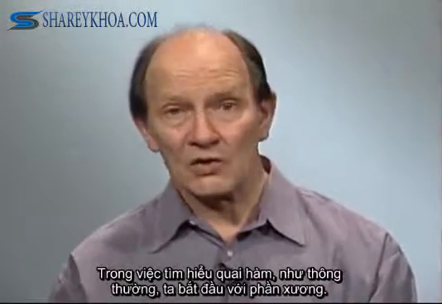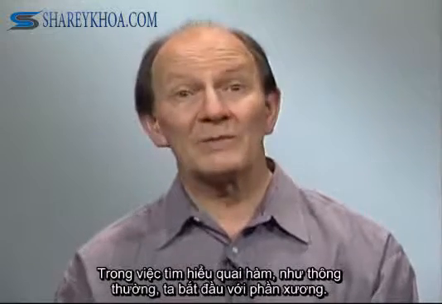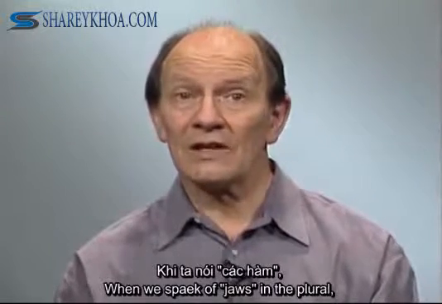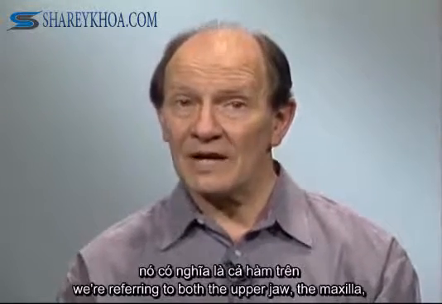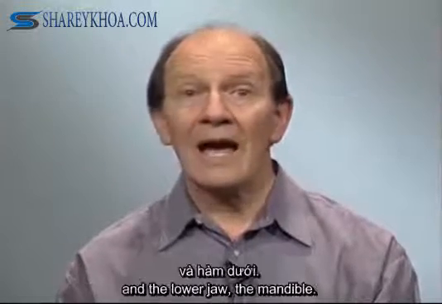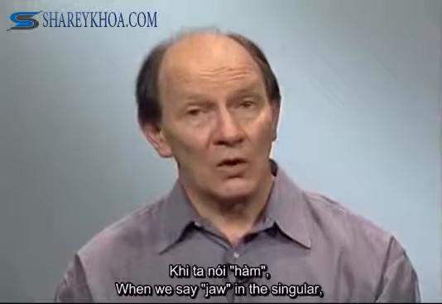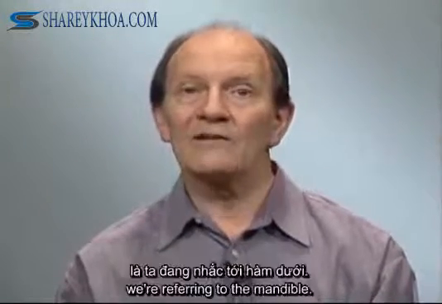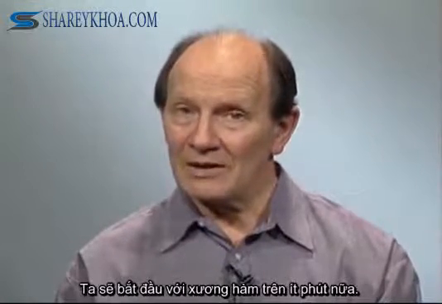In looking at the jaws, we'll start, as always, with the bones. The word jaw is used in two ways. When we speak of jaws in the plural, we're referring to both the upper jaw, the maxilla, and the lower jaw, the mandible. When we say jaw in the singular, as in jaw movement or jaw bone, we're referring to the mandible. We'll take a good look at the mandible in a minute.